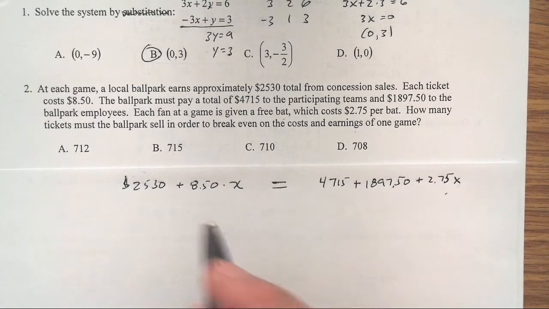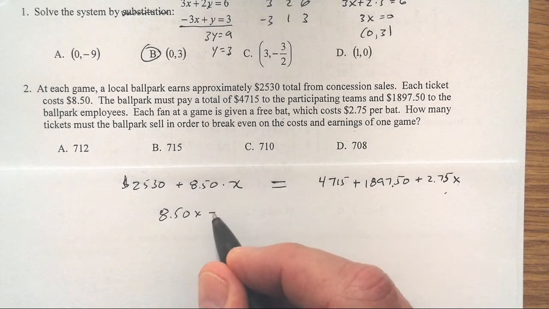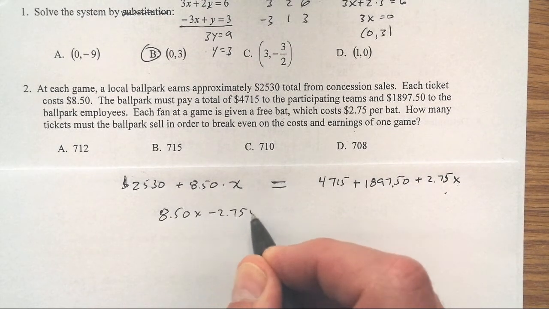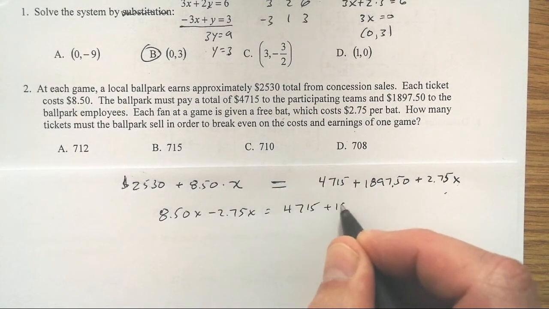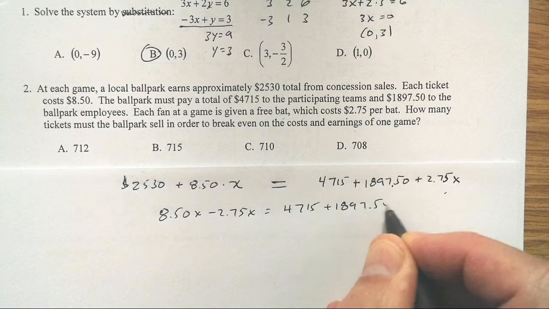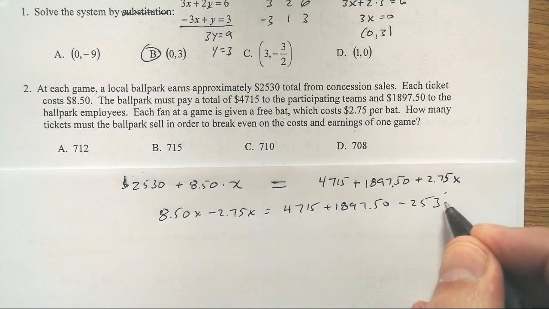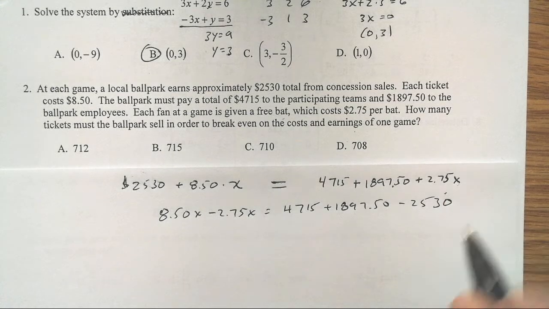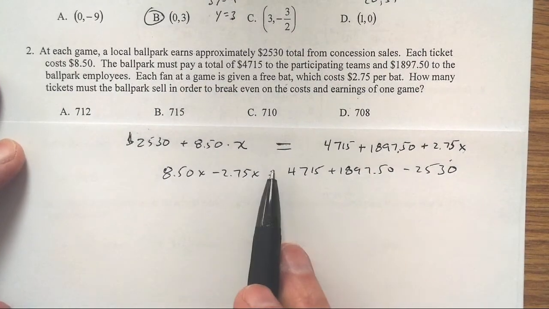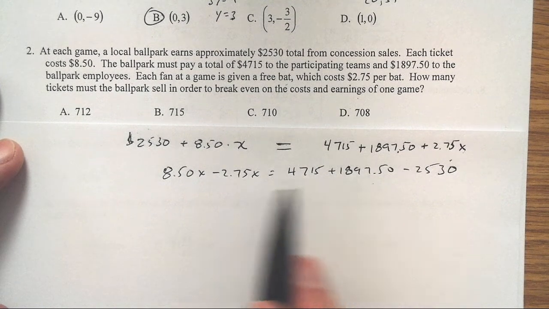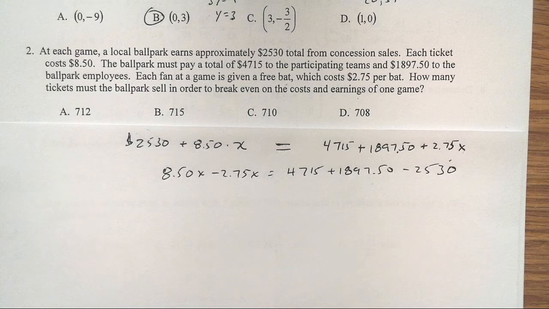I'm going to group my x's on one side. I get 8.50x minus 2.75x equals, let's see, I had a 4,715 plus a $1,897.50, and I need to subtract $2,530, and we are just a short skip away from coming up with our correct answer here. I'm going to leave that to the reader. This is Algebra 1 at this point.